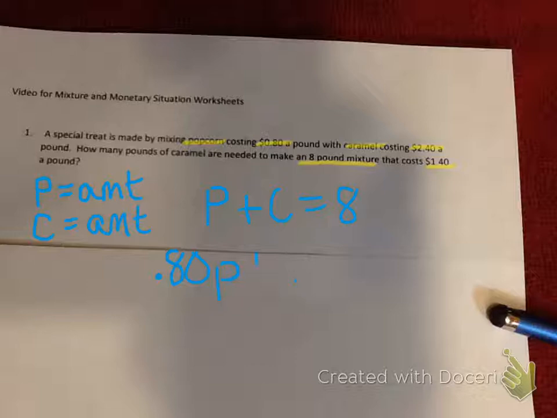And I know that if I add that to the cost per pound for caramel, so that's $2.40 per every pound for the amount, so I multiply it times C, then I know that that's supposed to equal 8 pounds for $1.40. 8 pounds at $1.40 a piece. So that's my other equation.